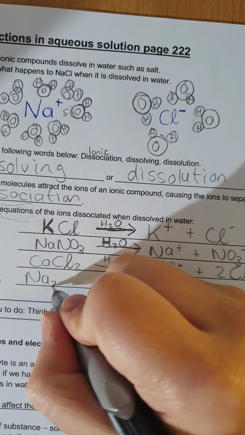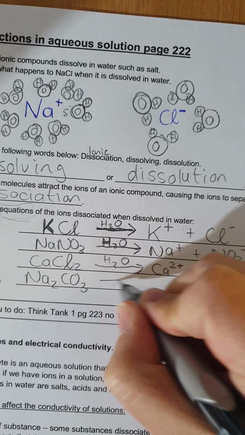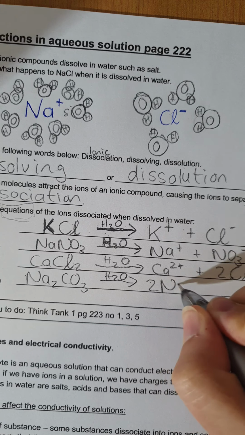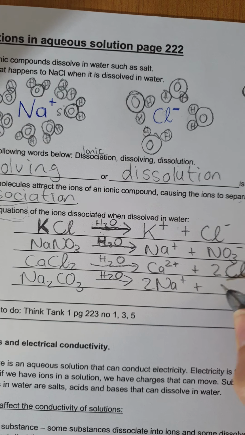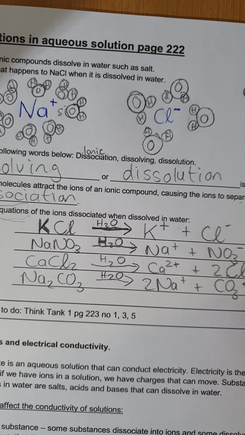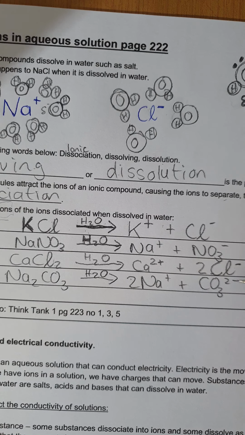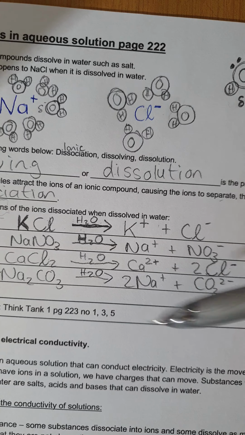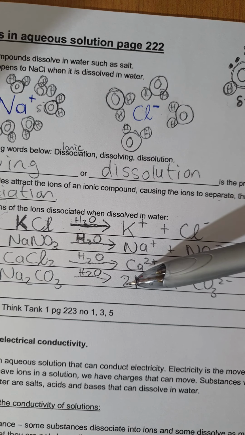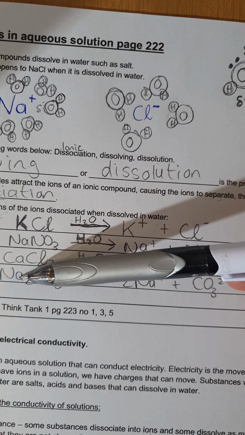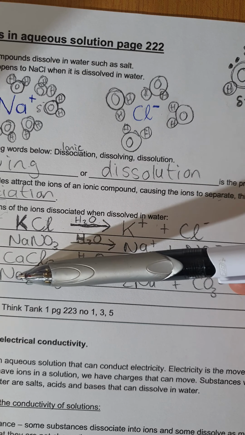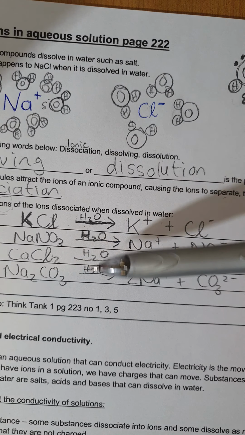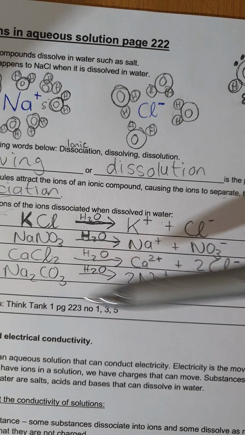Okay, now we get sodium carbonate in water, and we get 2Na plus and CO3 2 minus. We always put the negatives afterwards. I sometimes forget and put it in the front, but it's not a big deal. All right, so again, this ionic compound has 2 sodiums for every carbonate polyatomic ion, and so when the water pulls it apart, it will break up into its ions.